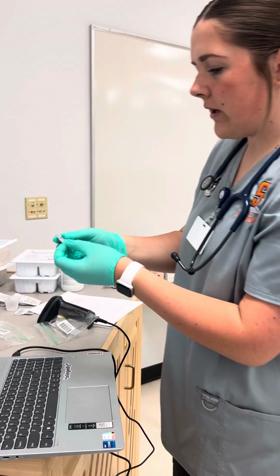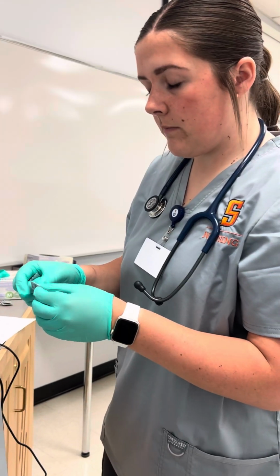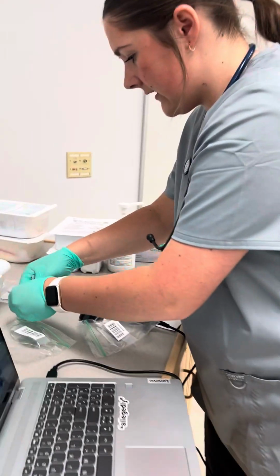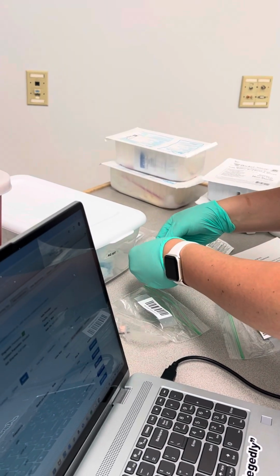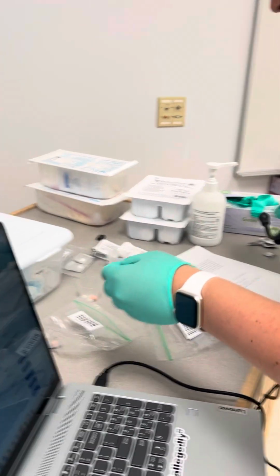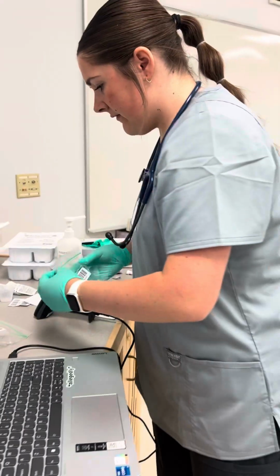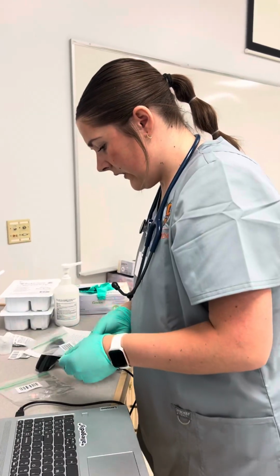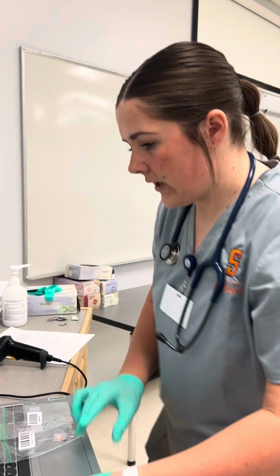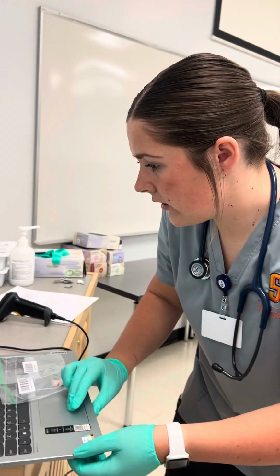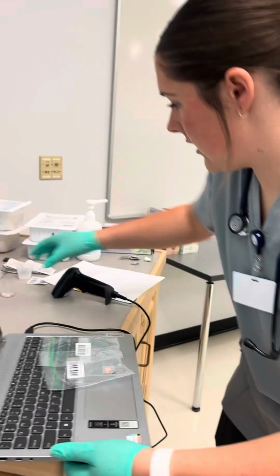And these are 20 milligram tablets. Our order is for 40 milligrams, so we will be getting 2 of these today. Okay, perfect. Now that I have these all put together, I'm gonna take these into my patient.